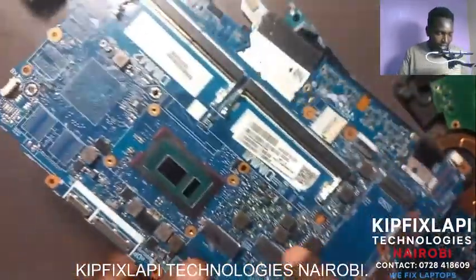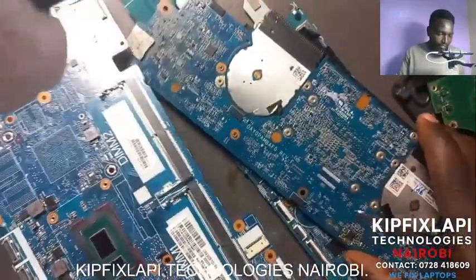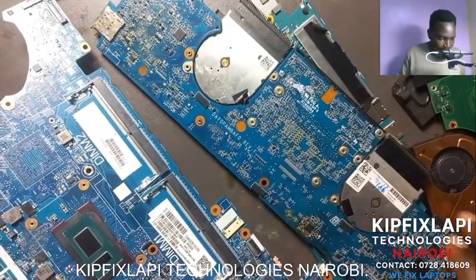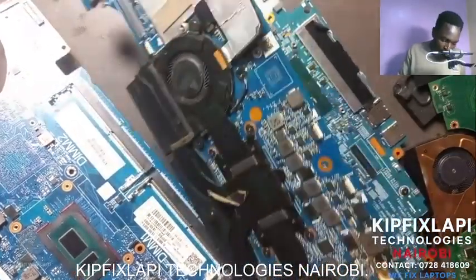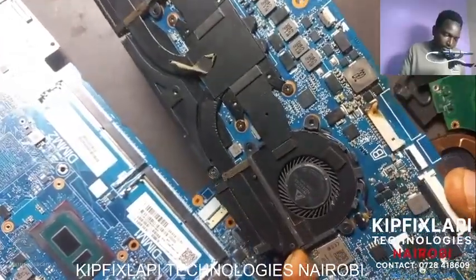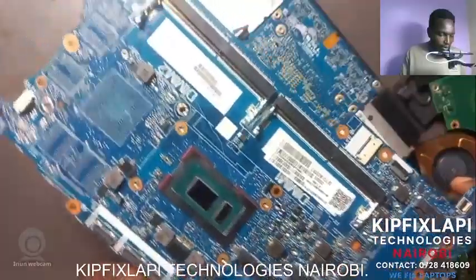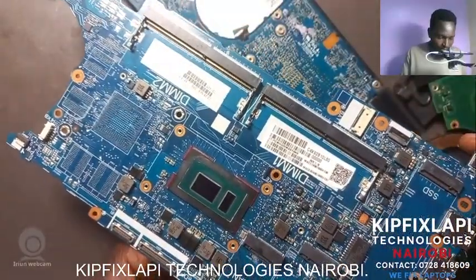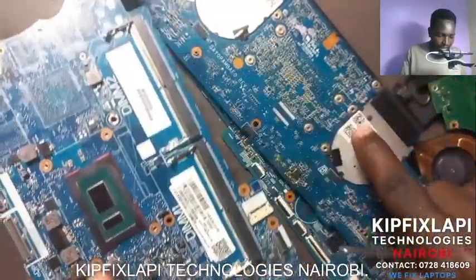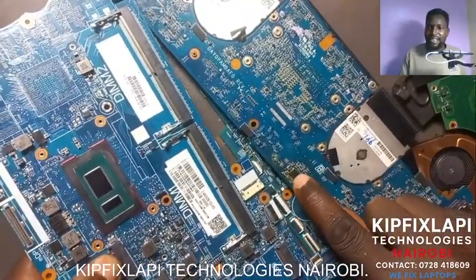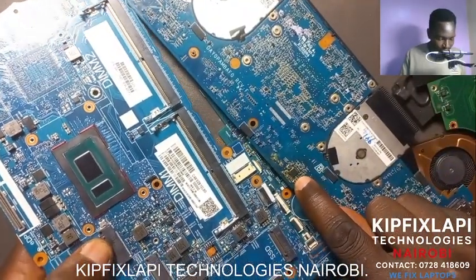Now, as you can see, these motherboards are not the same. This one is an HP EliteBook, and that is a G what? This is 1030 G4. Yes, this is 1030 G4. And this one is 840. This is 840 G5. Now, as you can see, this is 1030, this is 840. But they have the same charging IC, 9538.